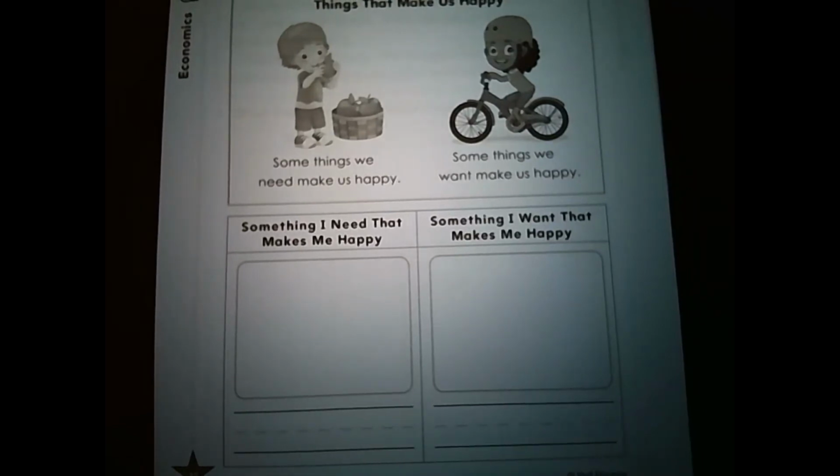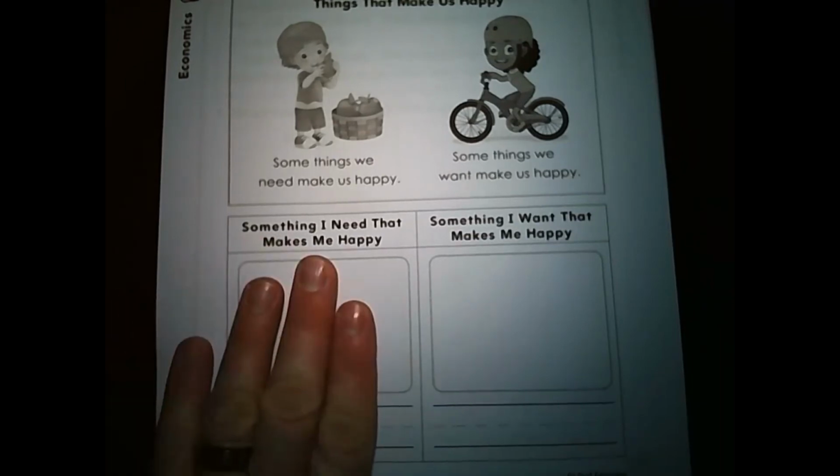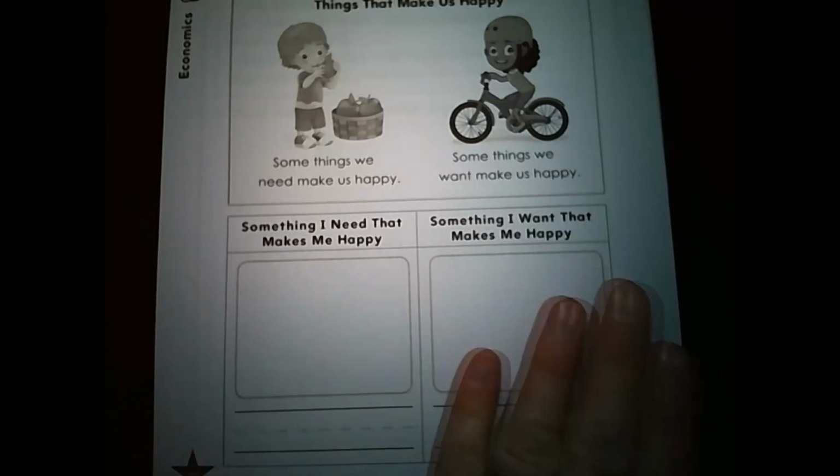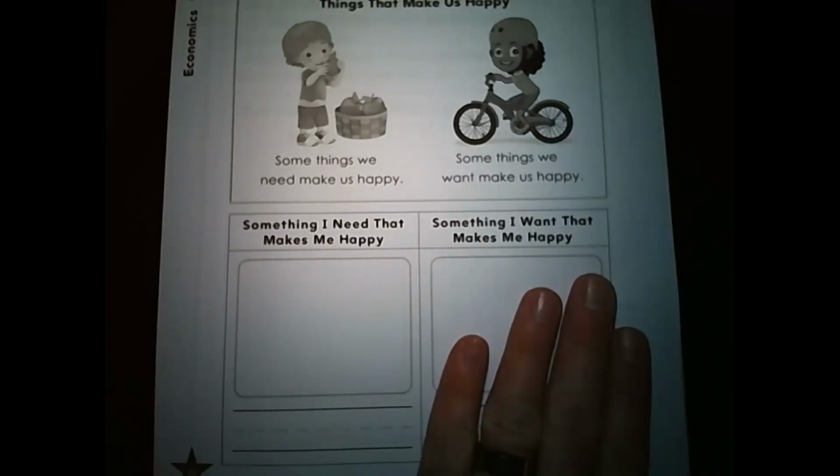All right, so just to recap, on this side, you're going to draw a picture or put a picture of something that you need that makes you happy. And on this side, you're going to put a picture or draw a picture of something that you want that makes you happy. All right?